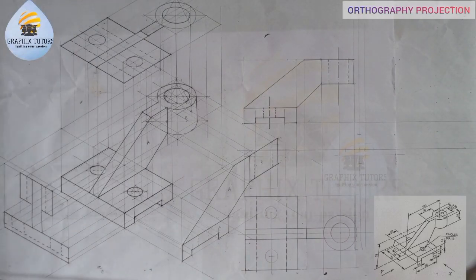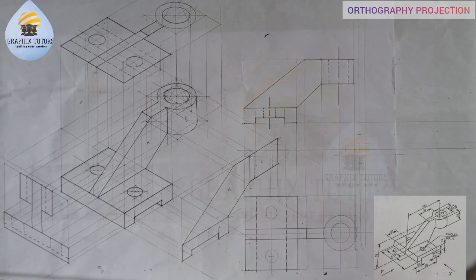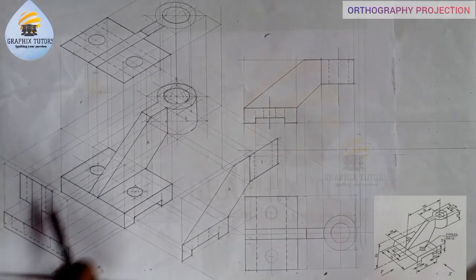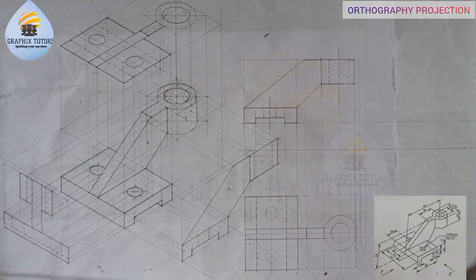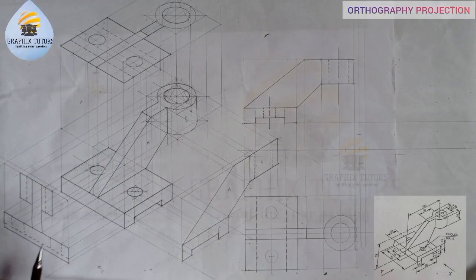So this is what we have looking at it from this side. We'll be seeing this looking at it from this side. When you've drawn the end view, this circle here, you will not see them looking from here. That's why I'm using hidden line.